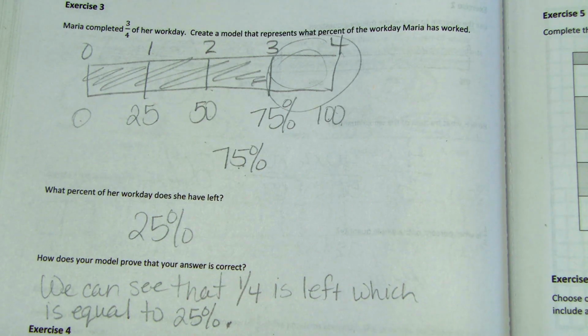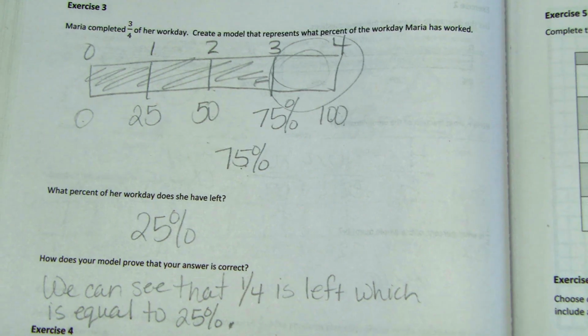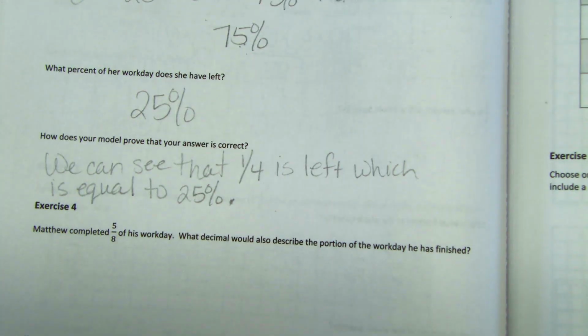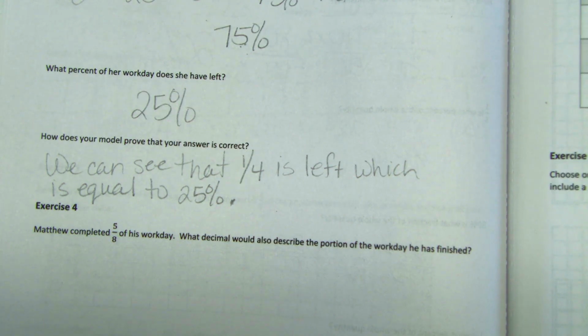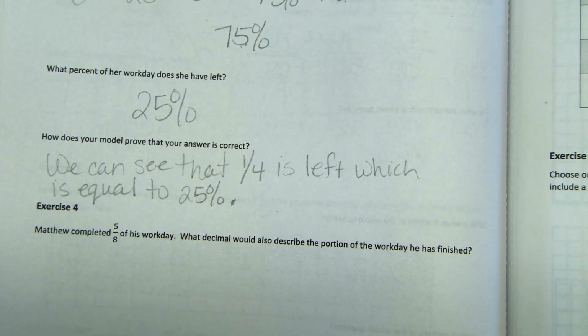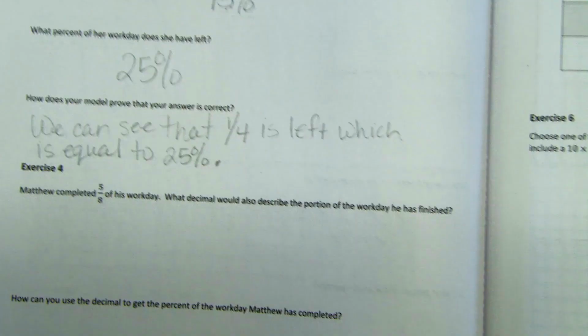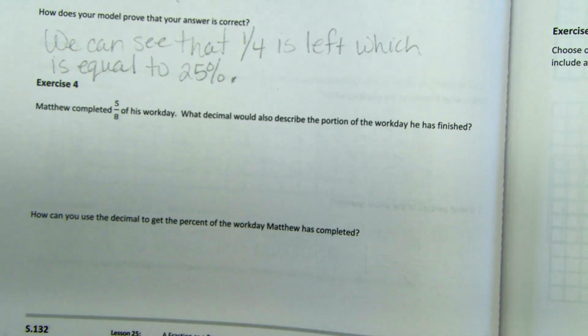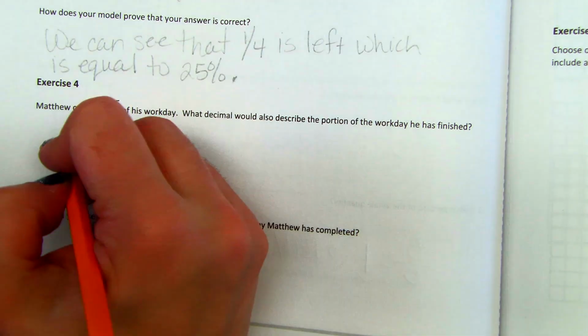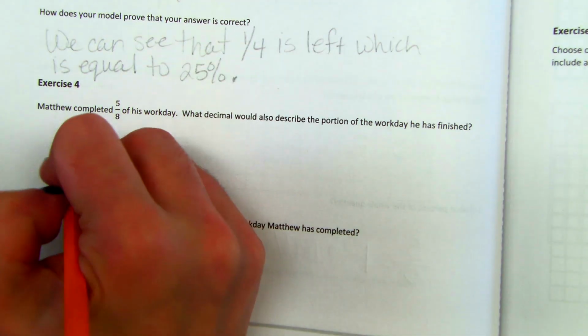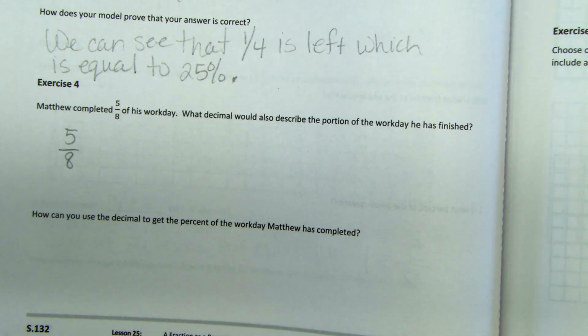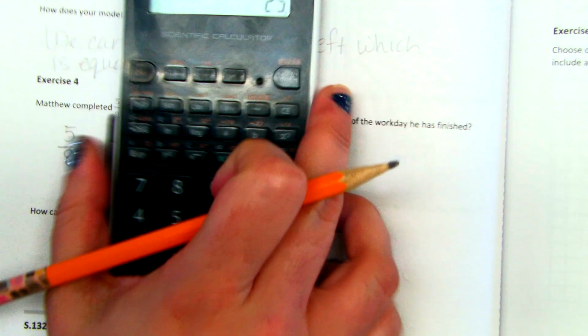All right, exercise 4. Matthew completed 5/8 of his workday. What decimal would also describe the portion of the workday he has finished? All right, now we're getting into eighths. Does 8 go into 100 evenly? No, it doesn't. So it gets a little more tricky. Still can do it though. 5 out of 8. You want to know the secret? Get a calculator.